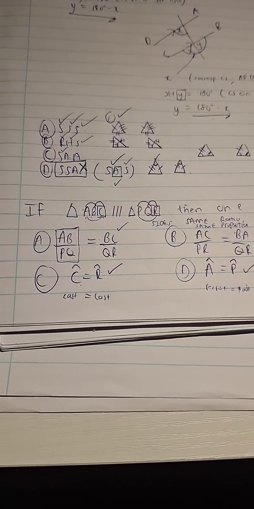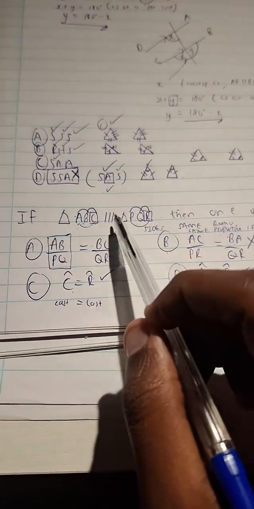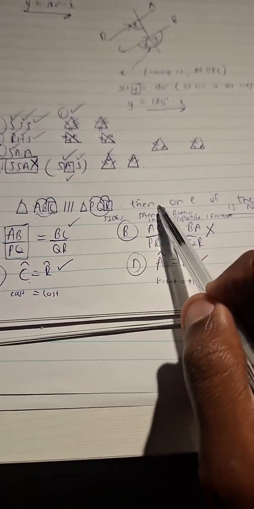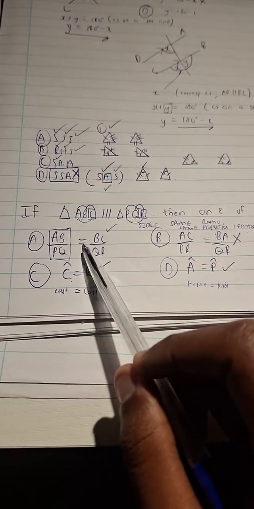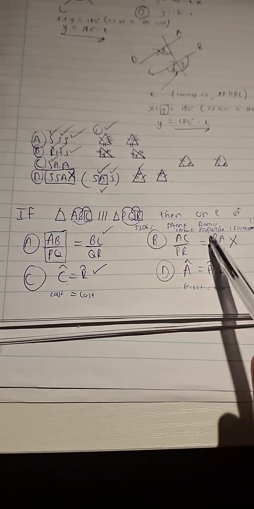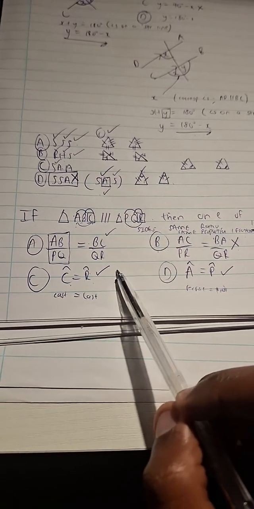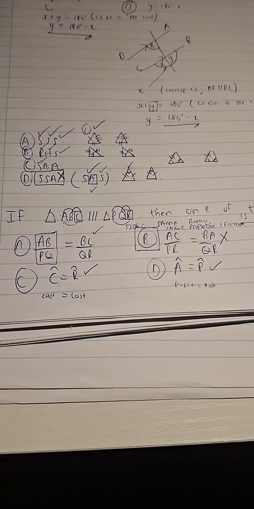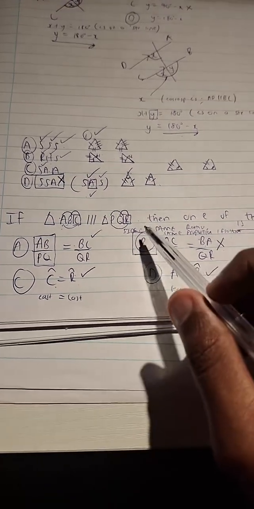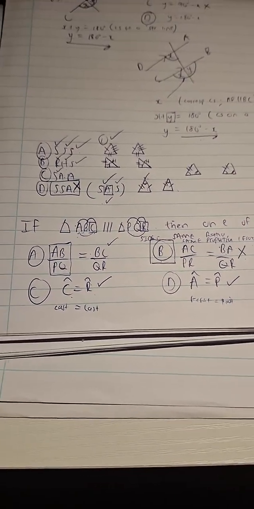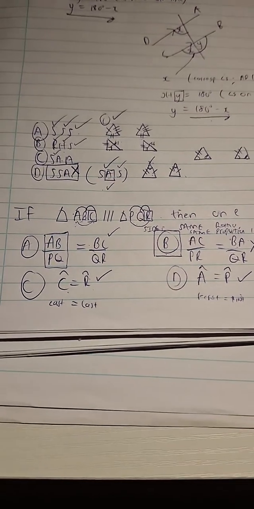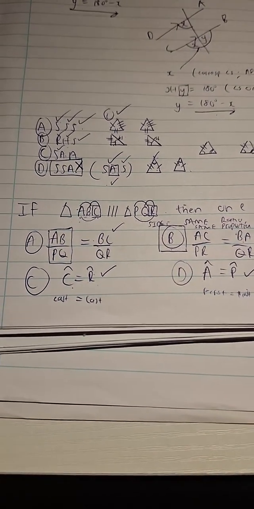So let's go back to the statement now. What did they ask? If triangle ABC is similar to triangle PQR, then one of the following is not correct. Which one? Is it A? No, A is correct. Is it B? This one is not correct. Is it C? This one is correct. Is it D? This one is correct. So which answer should I be choosing? B. It is not correct. Okay. Are we good? I hope this is making sense to all of us. Let's move on to the next question.